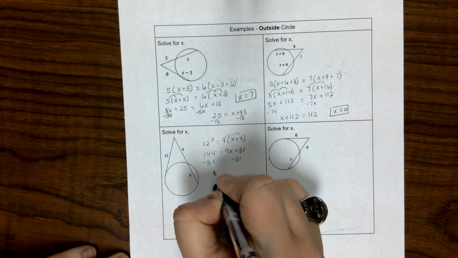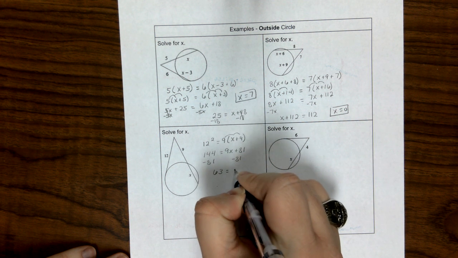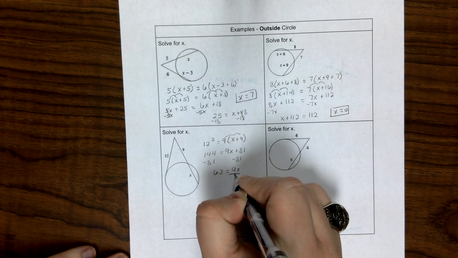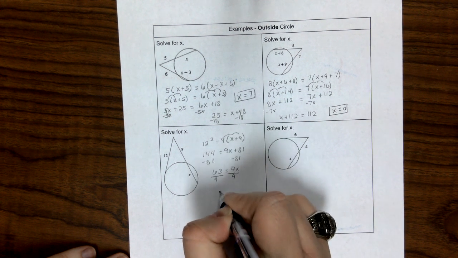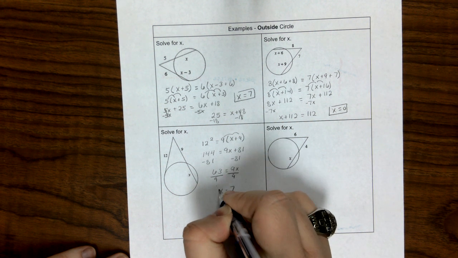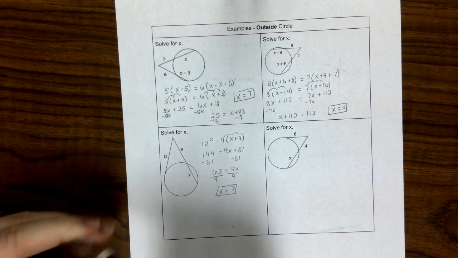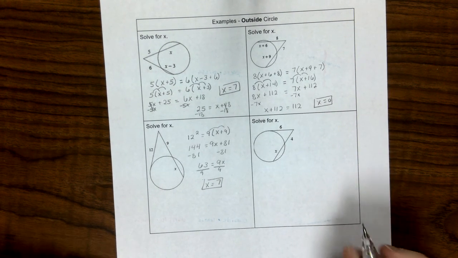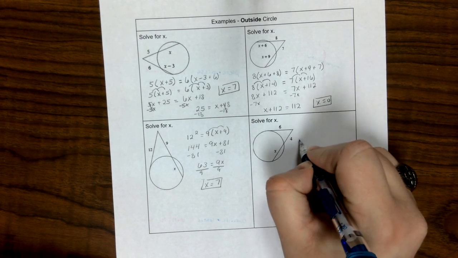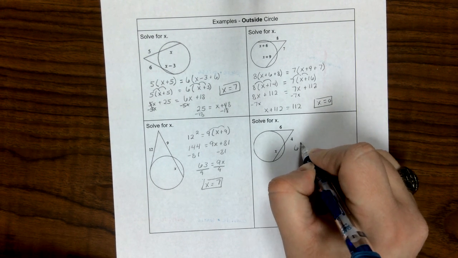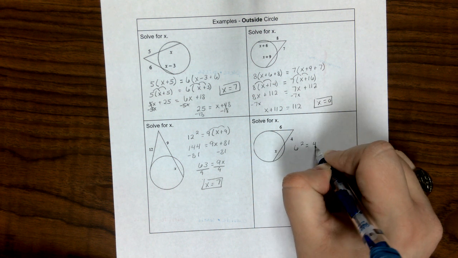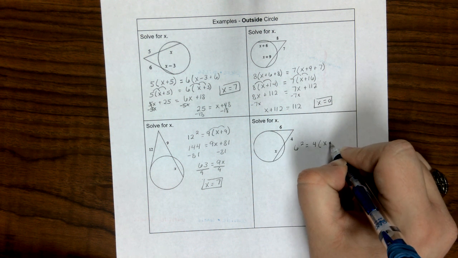Subtract 81. And then 63 equals 9x, divided by 9. X is 7. That's fine. They're both 7. Anyway. And then similarly, 6 squared equals the 4 outside times the whole length of x plus 4.